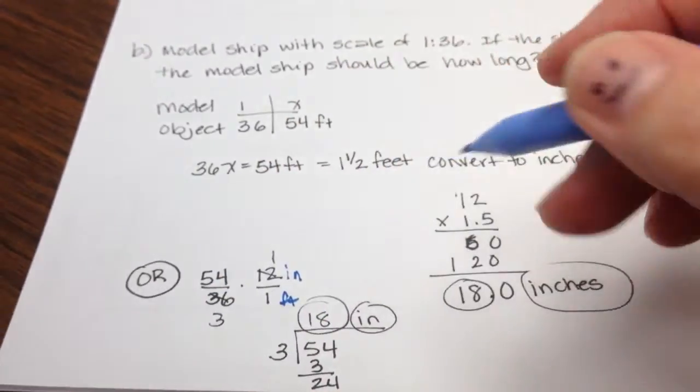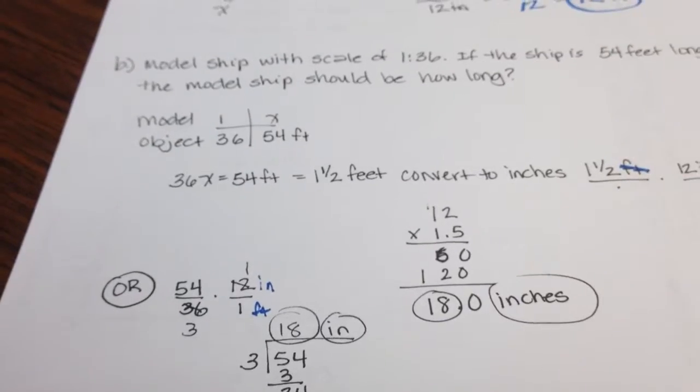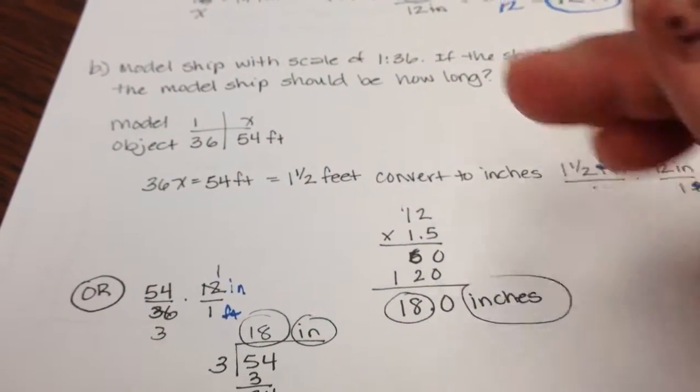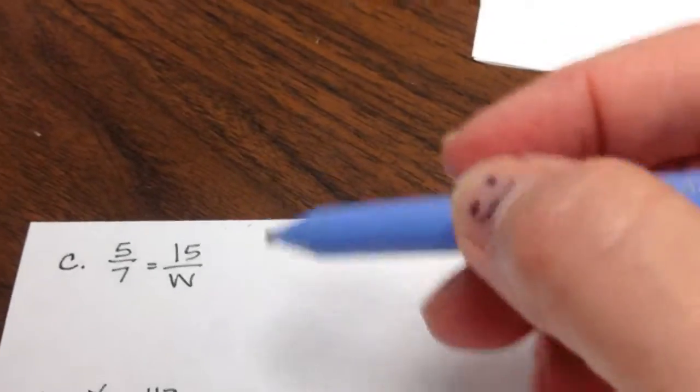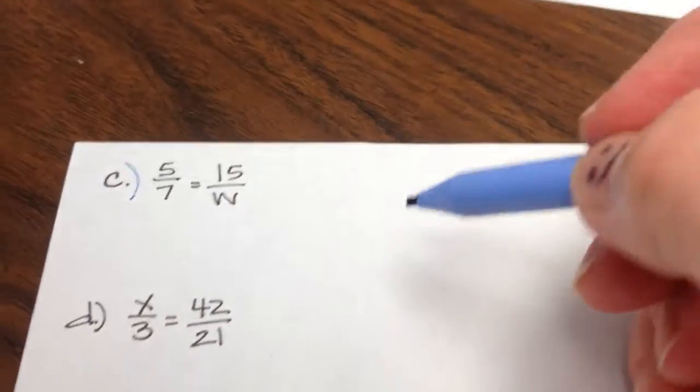And if I do it this way, it's kind of done in 1 step instead of the 2 steps. I like this better myself, but it's up to you. It's up to your brain. All right. We're going to do a practice set. I'm going to do some of these, and then you're going to do some of these.